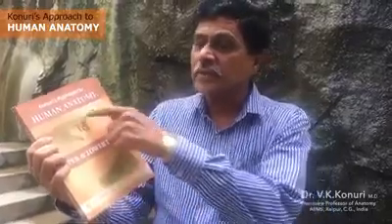So upper limb and lower limb together have so many patterns. If you understand one limb, you can very easily understand the other limb also. That is why these 2 parts are put in one book.